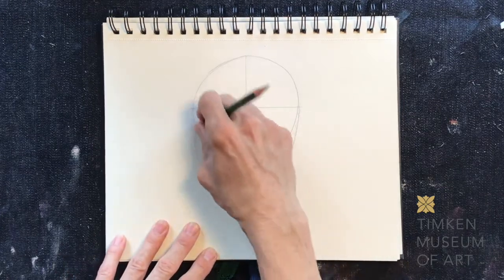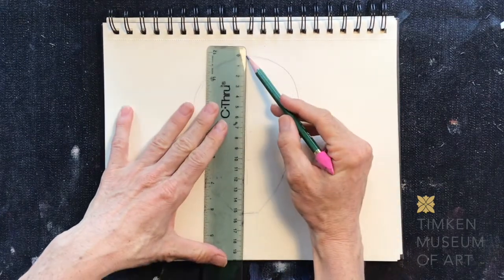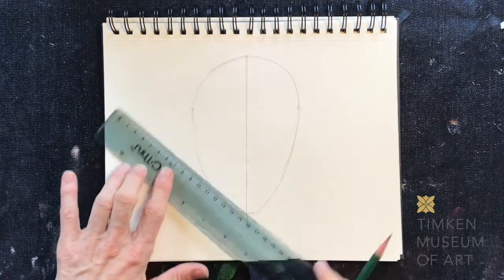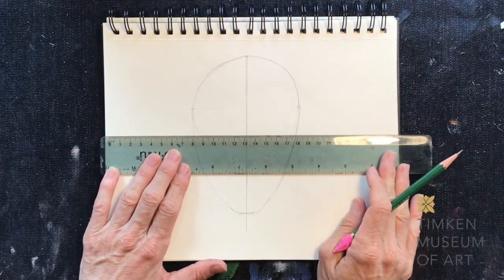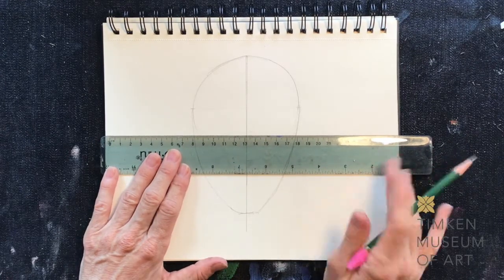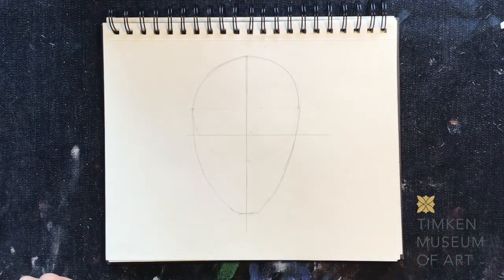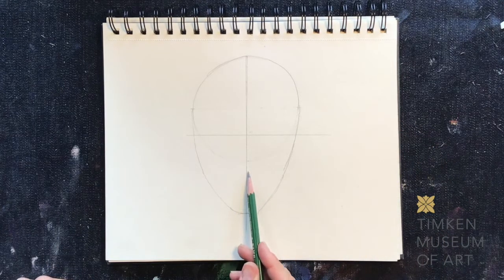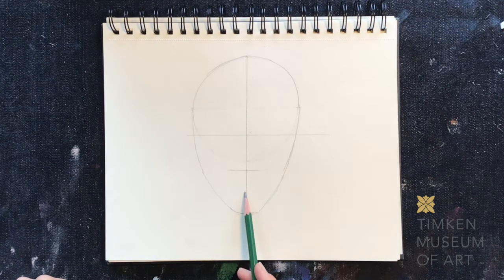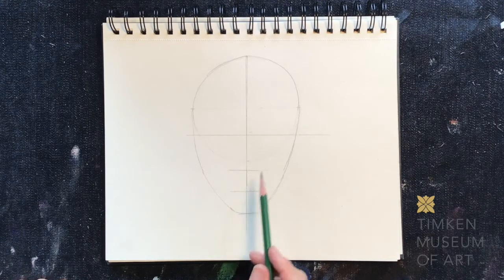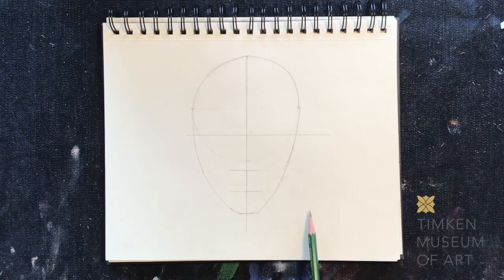Next, I just want you to erase away any of the marks you don't need and redraw that center line. Next, find the halfway point between the top of the head and the chin and draw a line. This will be where your eyes go. After that, I want you to find the halfway point between the eye line and the chin and draw a shorter line there. This will be where the bottom of the nose is. Place another line between the bottom of the nose and the chin. This is where the bottom of the mouth will go.